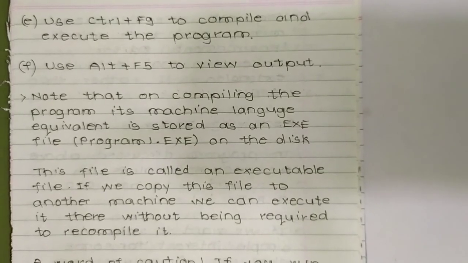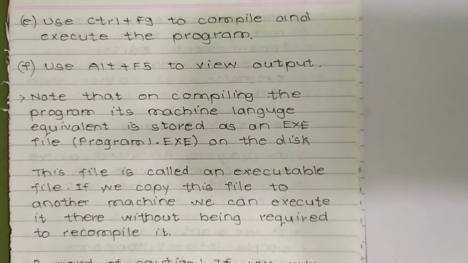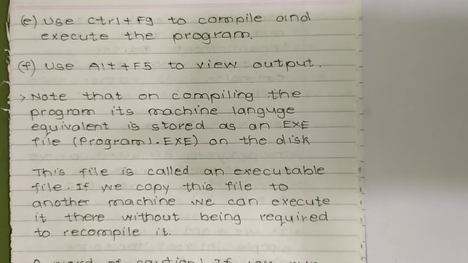Step E, use Ctrl plus F9 to compile and execute the program. That means after checking errors we are compiling it. So we are using Ctrl plus F9 to compile and execute the program. Step F, use Alt plus F5 to view the output. So for viewing output we are using Alt plus F5.